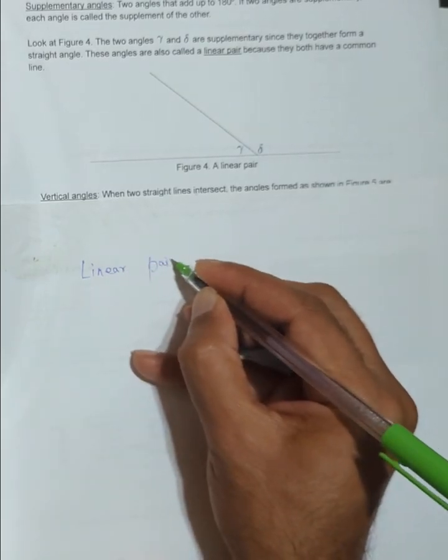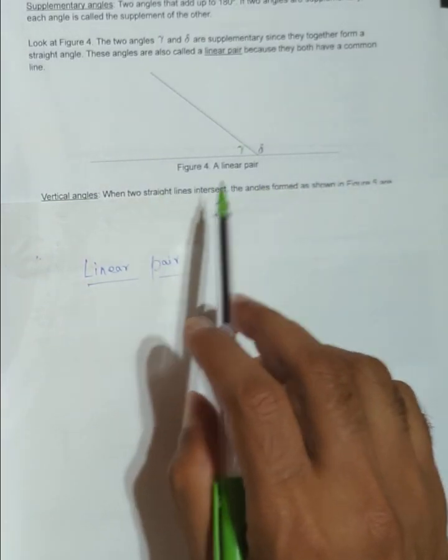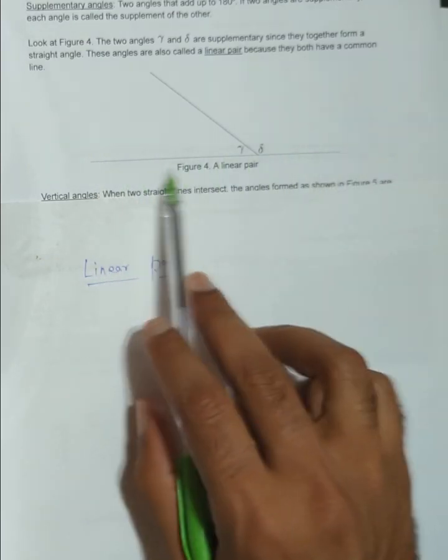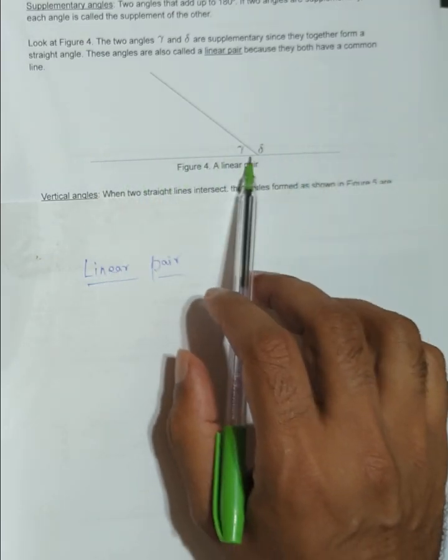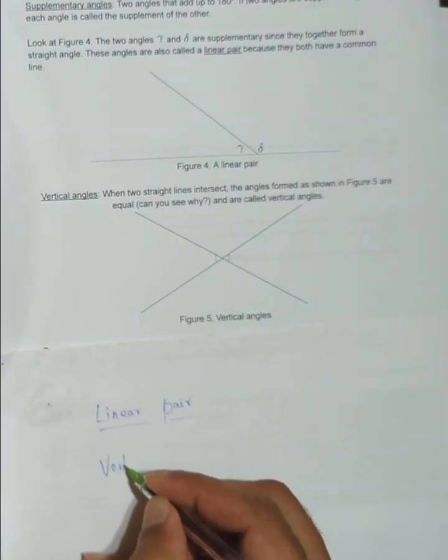So linear pair is something where you have two angles that have a common line. So all linear pairs are going to be supplementary. So that's what the next term is. And then there is something called vertical angles.